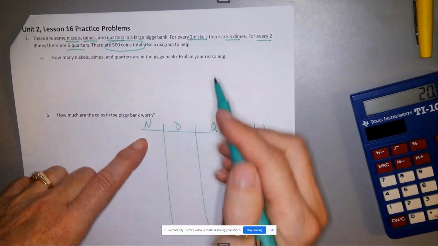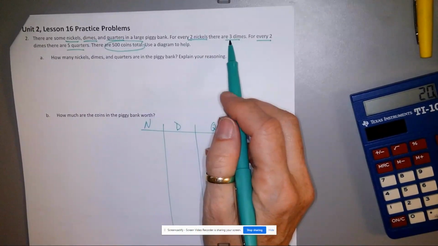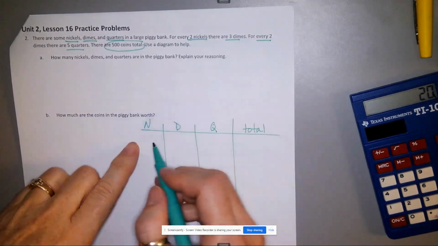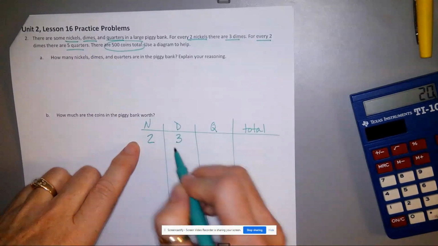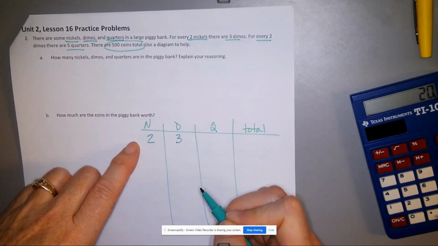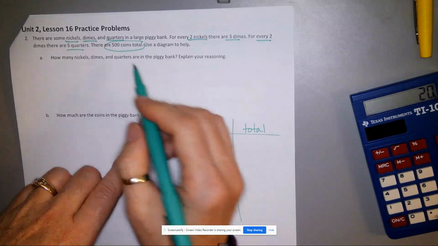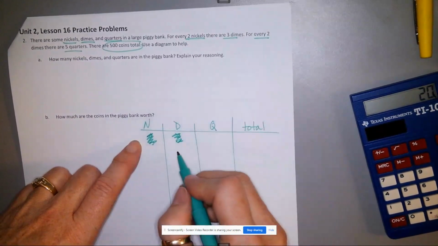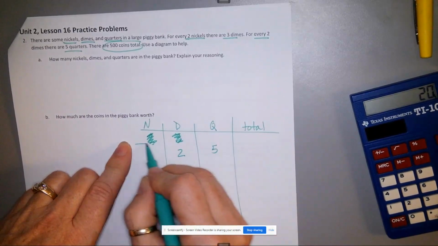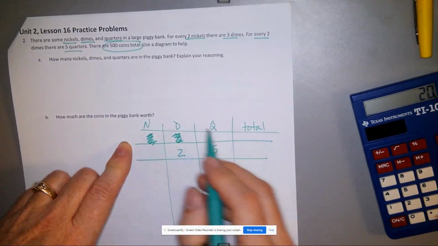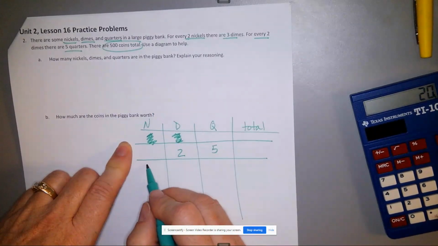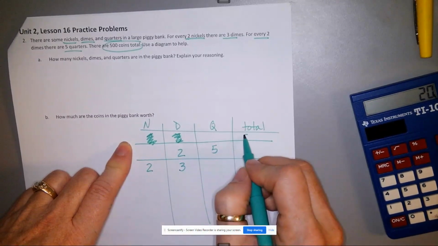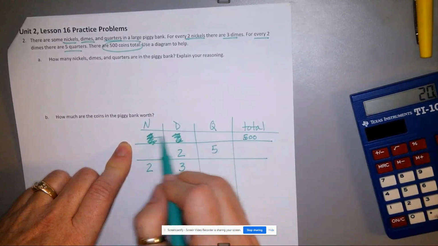And I'm going to think about this. I have 2 nickels for 3 dimes, 2 dimes for 5 quarters. So 2 nickels, 3 dimes. Oh, I did it wrong. Just because I like things to be in order. 2 dimes for 5 quarters. And then I have 2 nickels for 3 dimes. And I know my total is going to be 500 at some point.